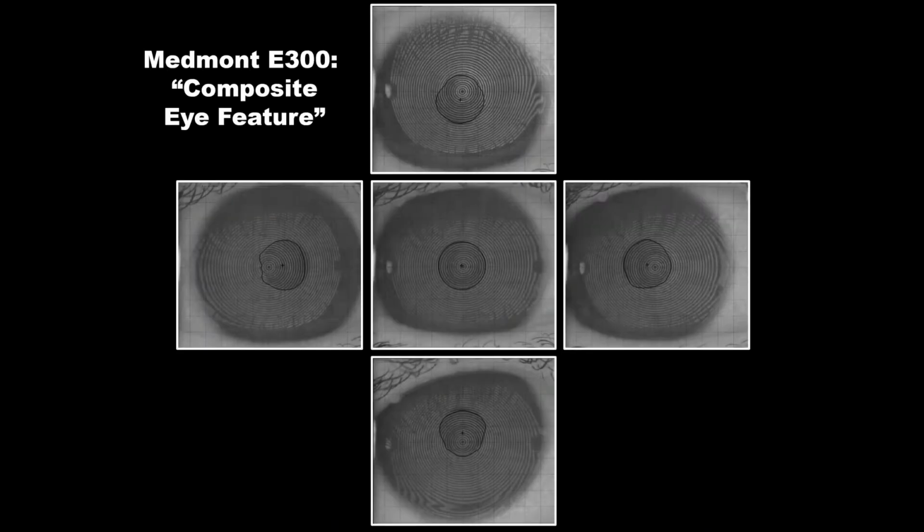So we can use what's called the Composite Eye Feature, and that allows us to take an image on the visual axis down the center of the unit. Then we have the patient looking down. We push the placido to the top. Have the patient look up, pushing the placido reflection to the bottom. Having the patient look temporal, moving the placido to the nasal side. Having the patient look nasal, moving the placido to the temporal side.